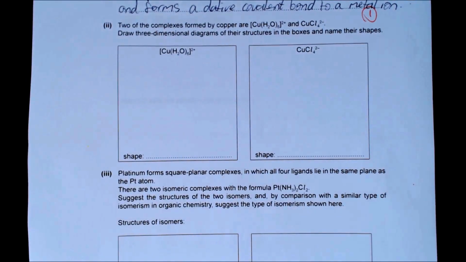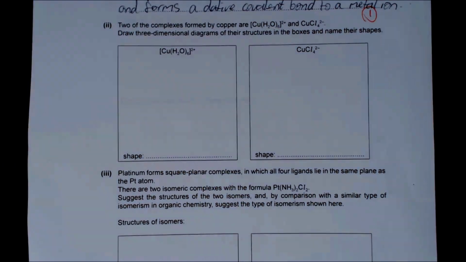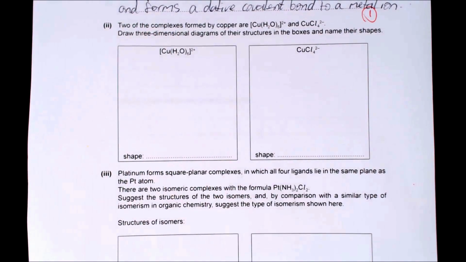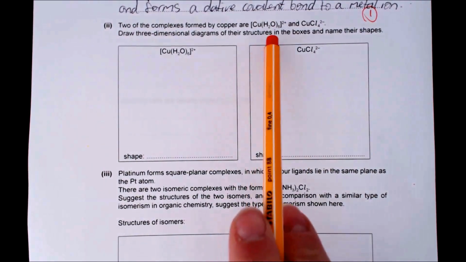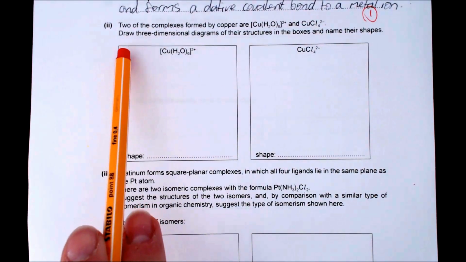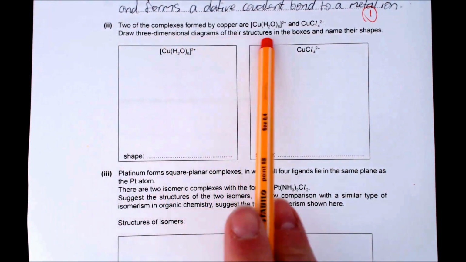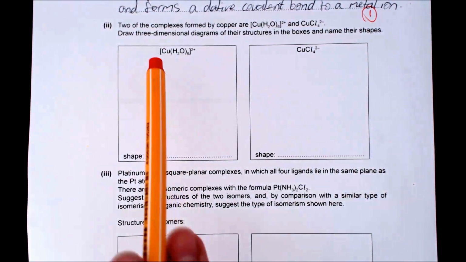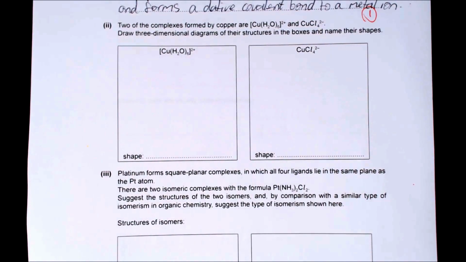So this is part 2. Right, so question 2. Okay, so part 2, it says 2 of the 3 complexes formed by copper are Cu(H2O)6 2+ and CuCl4 2-. Draw 3-dimensional diagrams of their structures in the boxes and name their shapes. Right, okay, so we have the 2 different substances here.